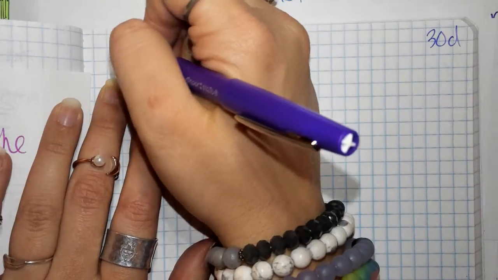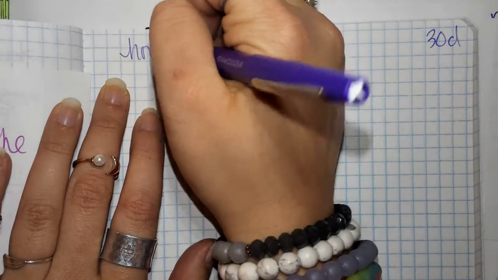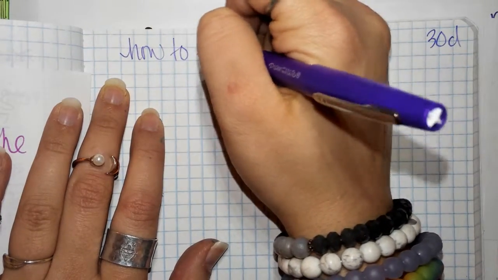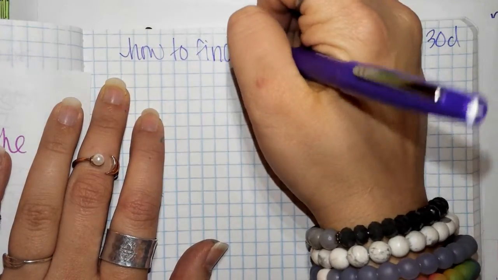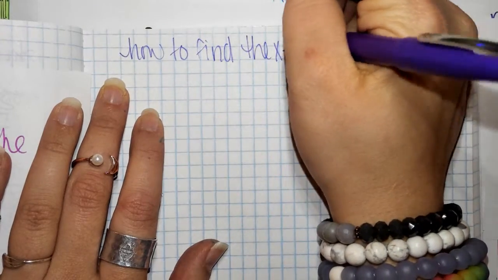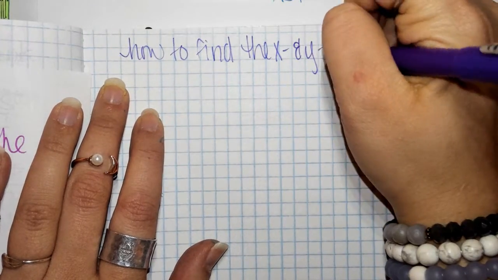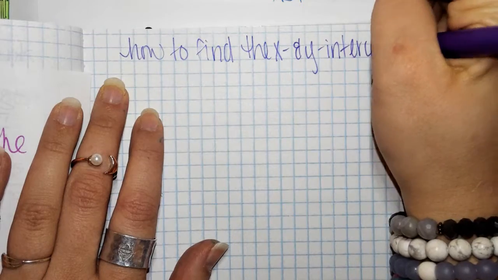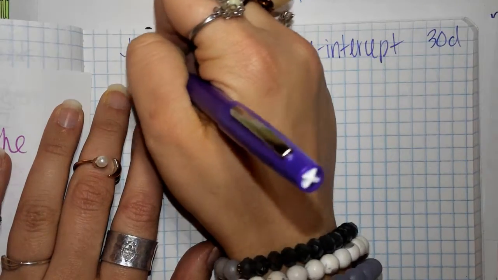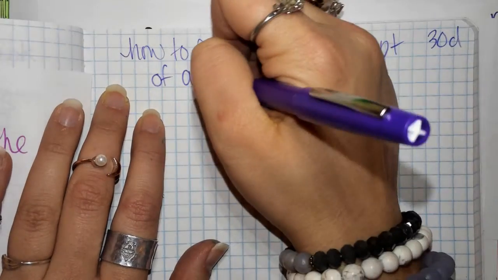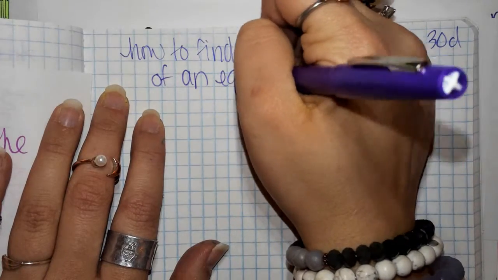All right, so how to find the x and y intercept of an equation.